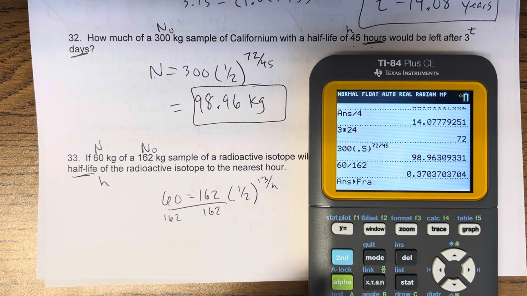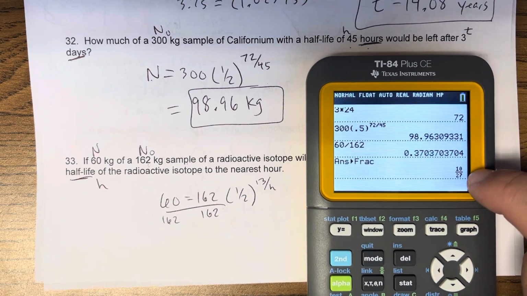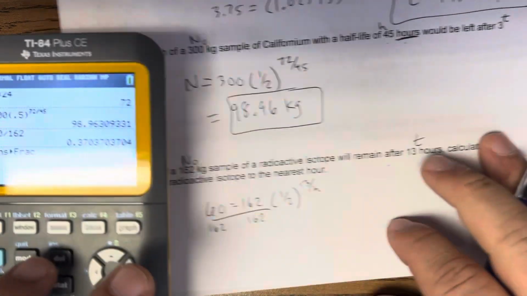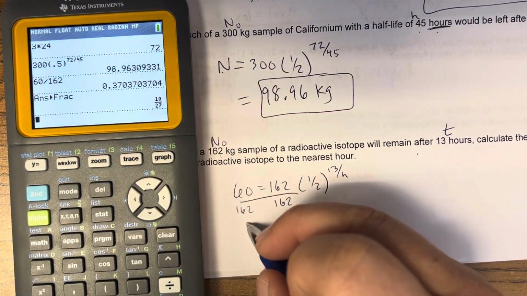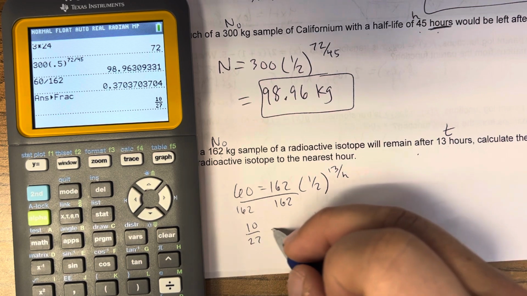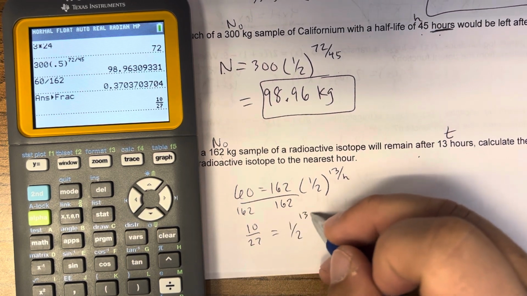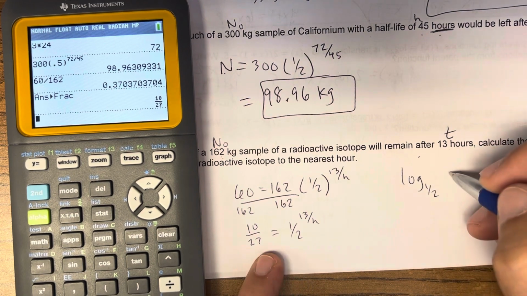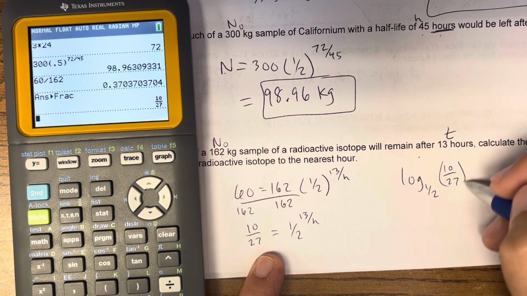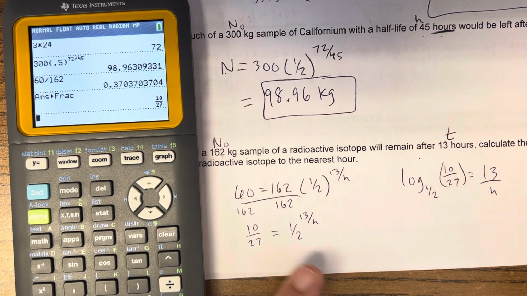If you press math, enter, it'll convert it to the simplest fraction so that I can keep it as not round as much as possible. So I'm gonna keep it 10 over 27, 1/2 to the 13 over h, and then we'll convert it to log. Log, my base is 1/2 of 10 over 27 is equal to 13 over h.